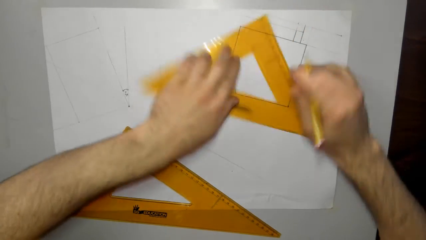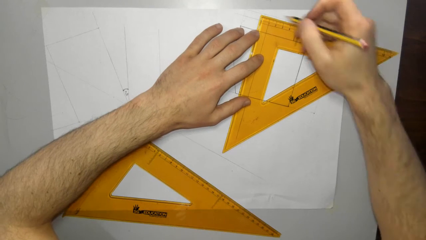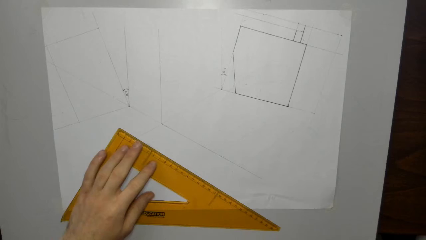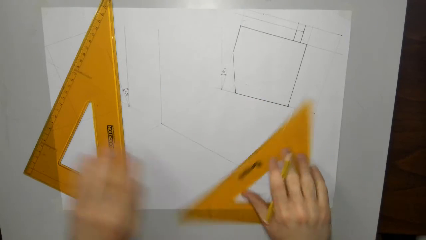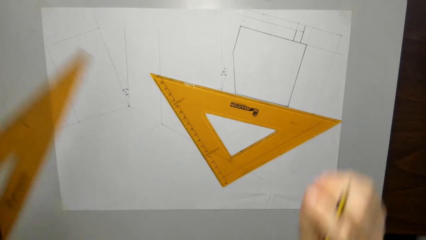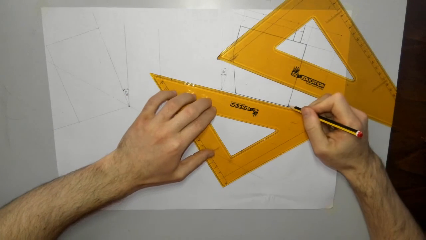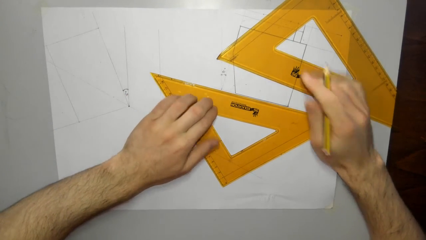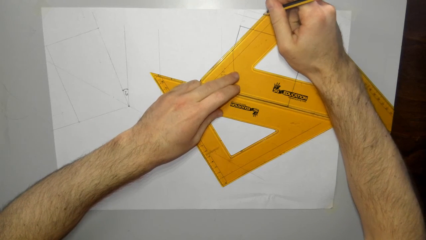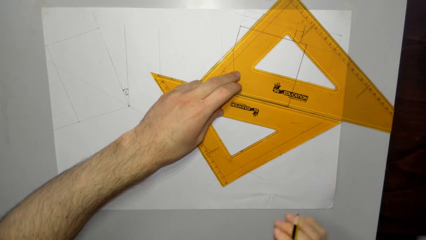I'm told from this point here it's across 50 there, and then it's inclined at an angle of 60 degrees. So I'll just set my set square like that there, and then draw a line at 60 degrees there.